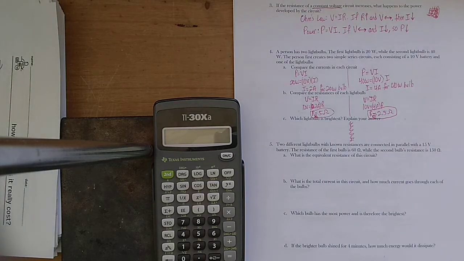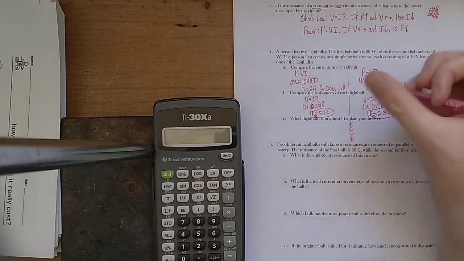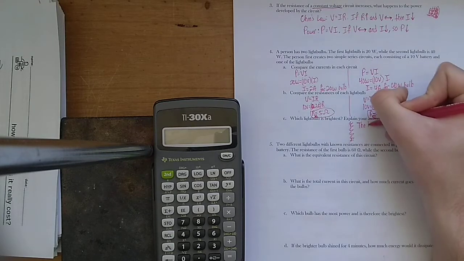Which light bulb is brightest? And explain your answer. Brightness directly correlates with power. The more powerful something is for a light bulb, the brighter it is. So this is actually a very easy question.